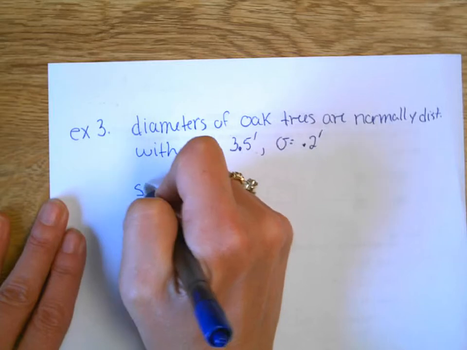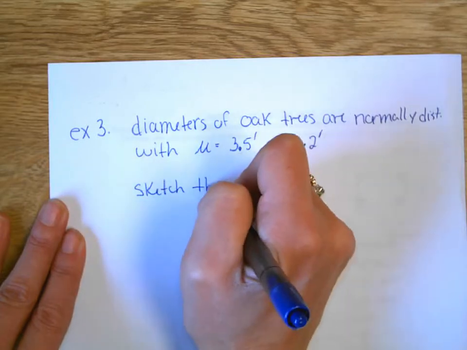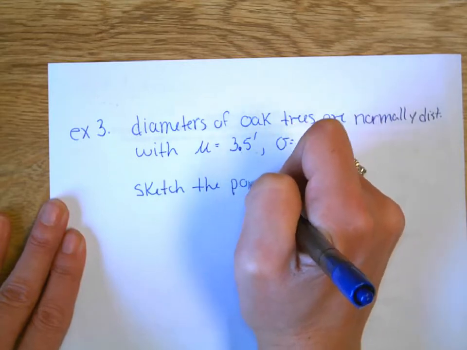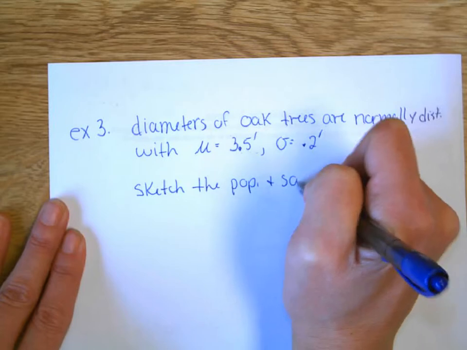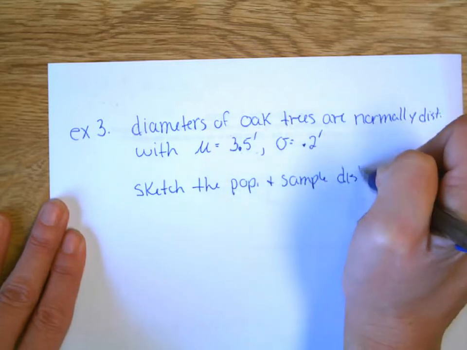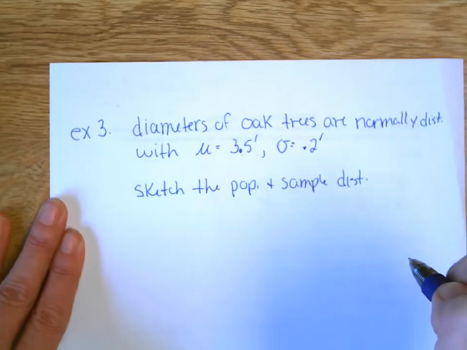I want you to sketch the population and sample distributions if you are going to take samples of size 16.